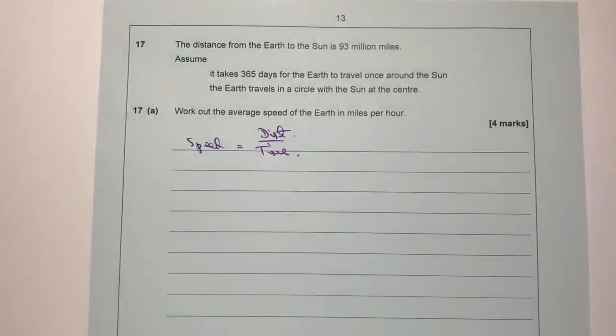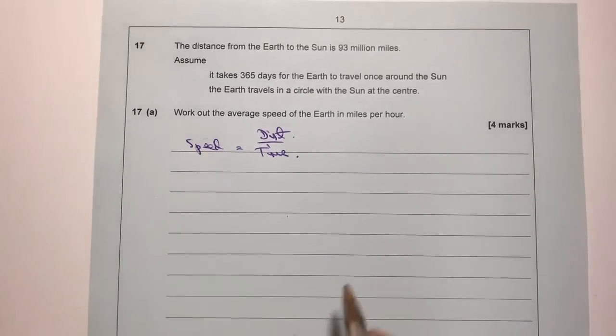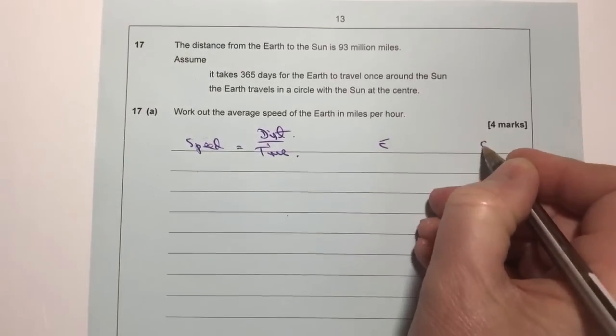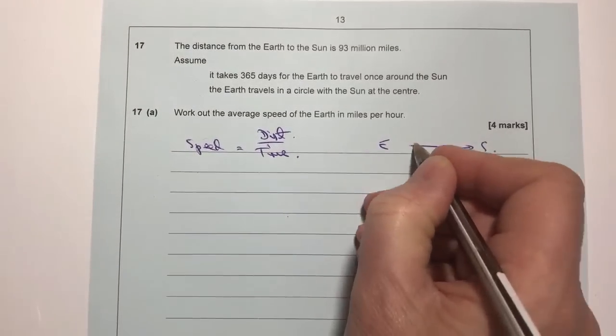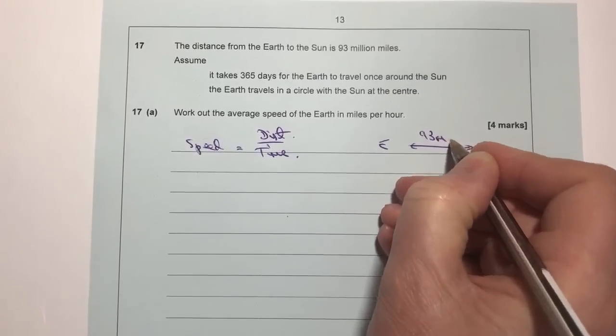Okay, so let's have a look at that. Well, what it says is it takes 365 days for the Earth to travel once around the Sun, and the distance from the Earth to the Sun is 93 million miles. Okay, so let's just have a look at that. We've got the Earth and we've got the Sun, and the distance between the two is 93 million miles.